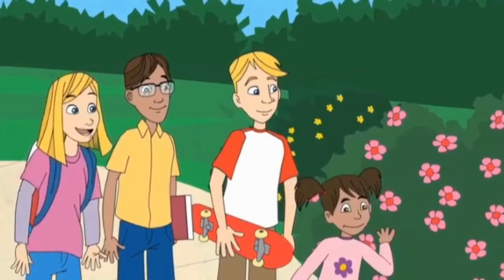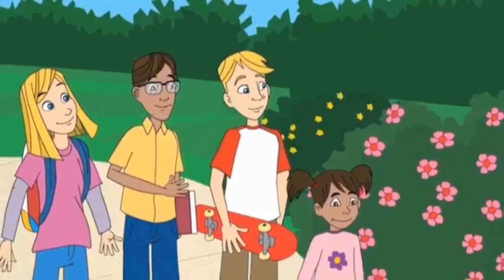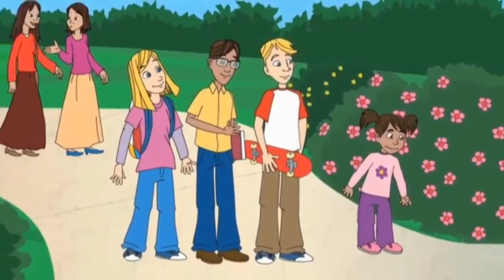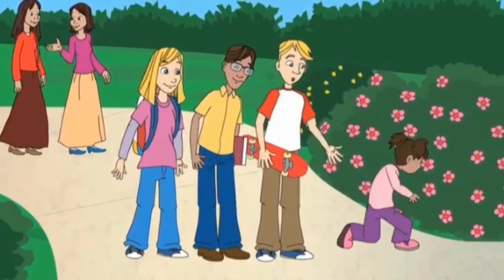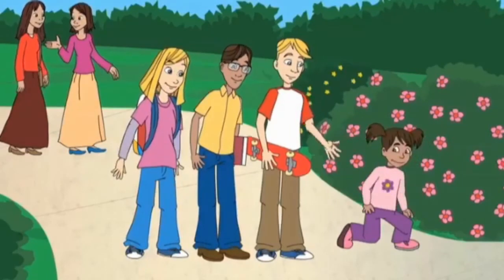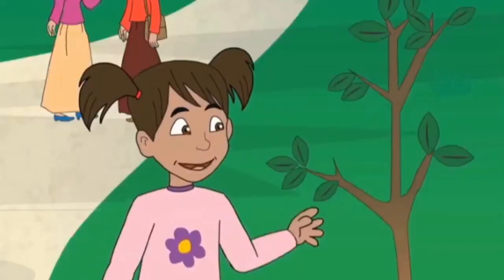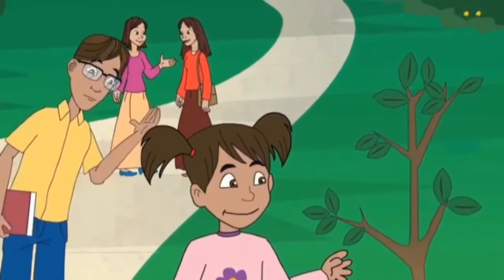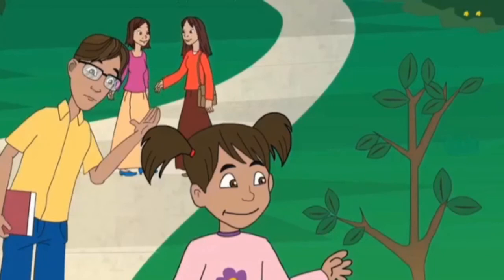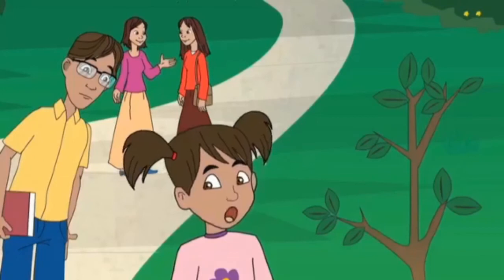a beautiful park. Yes, it is. I love it here. Oh, look at the flowers. Holly, you mustn't pick the flowers. Oh, okay. Oh, look at the little trees. You mustn't walk on the grass here, Holly. You must walk on the path. Oh, okay.